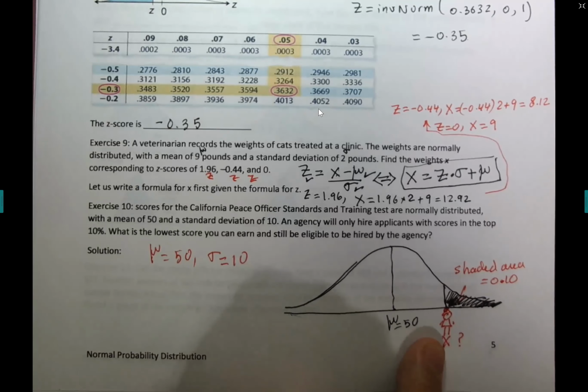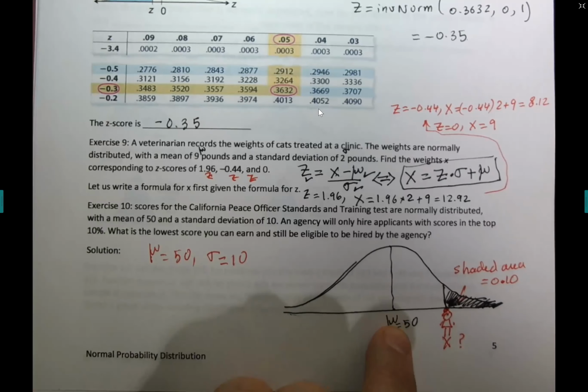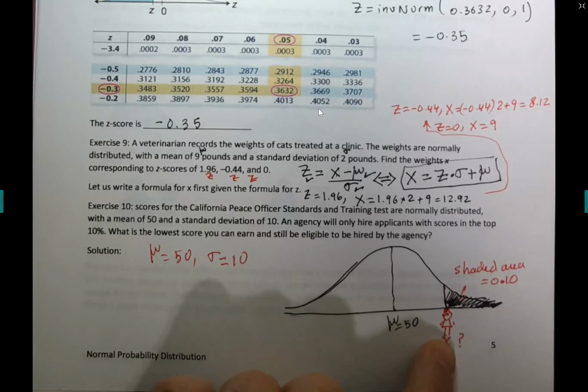I need to know what should this person here at the beginning of the top percent score in order to be qualified for the job. Definitely, guys, you agree with me, it has to be above average. When you want the top 10% of applicants, it has to be an above average score. So that's why we have it on the right.